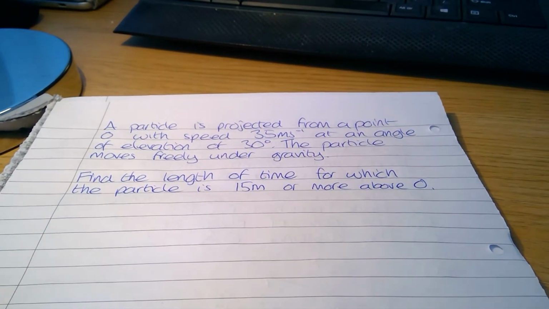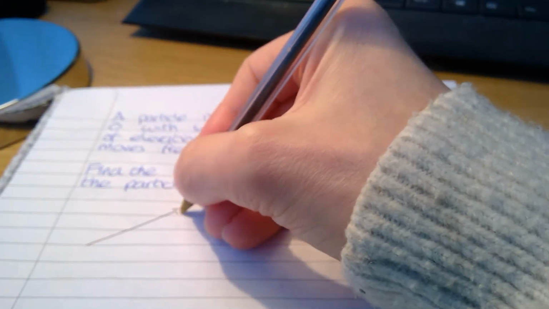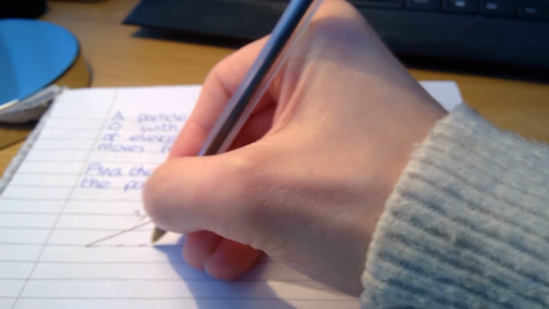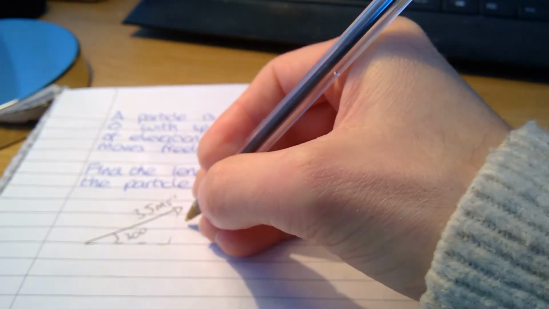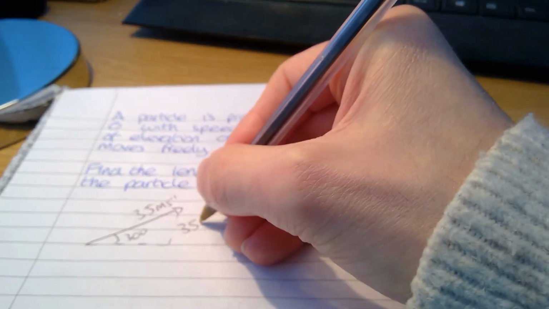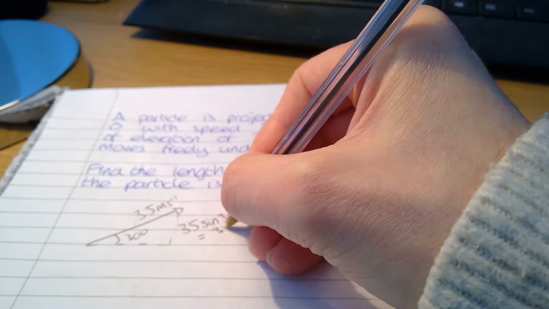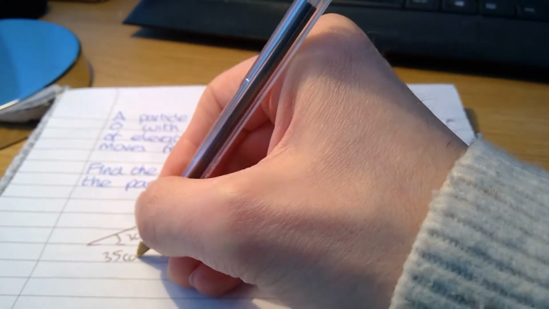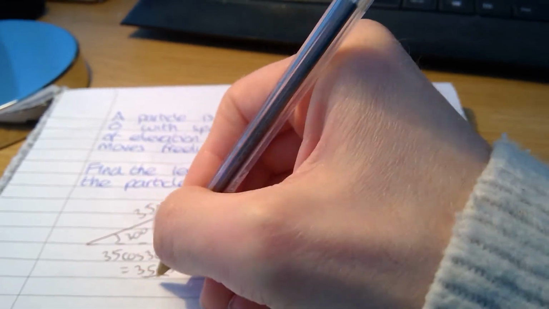Okay, so a couple of things to sketch. First of all, the velocity itself, the initial velocity that is, 35 meters per second, at an angle of 30 degrees. So we need to break it into components. The vertical component will be 35 sin 30, which is equal to 35 over 2. The horizontal component is 35 cos 30, which is 35 root 3 over 2.